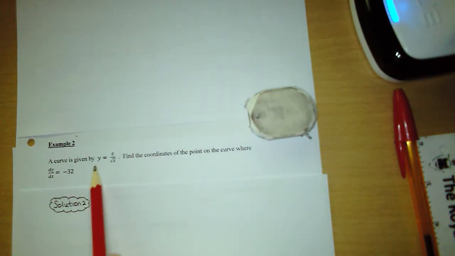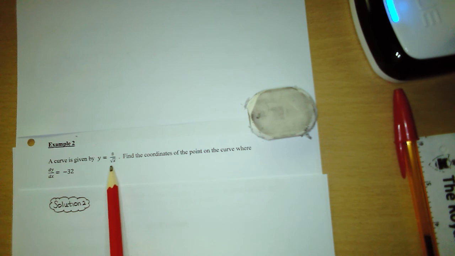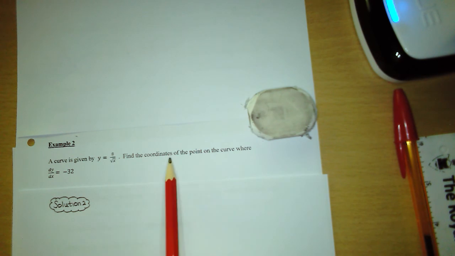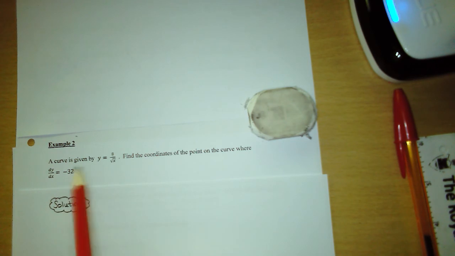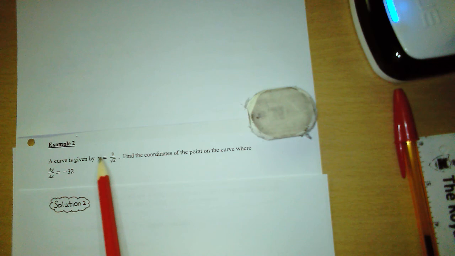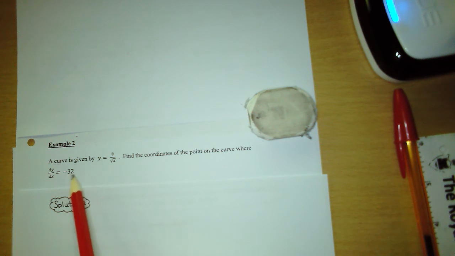Okay, example 2. It says a curve has the equation y equals 8 over the square root of x. Find the coordinates of the point on the curve where the general gradient dy by dx is equal to minus 32. So, minus 32 is the actual gradient at some point on this curve. We have got to find the coordinates of that point. So the strategy is you differentiate the curve to get the general gradient. You then set the general gradient equal to the actual gradient, and you solve that to get the x coordinate of the point. So let's do that to begin with.